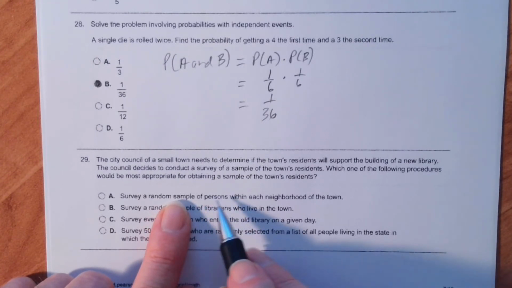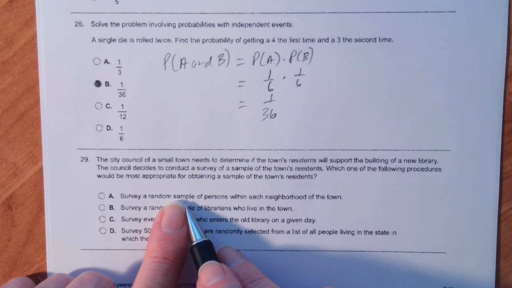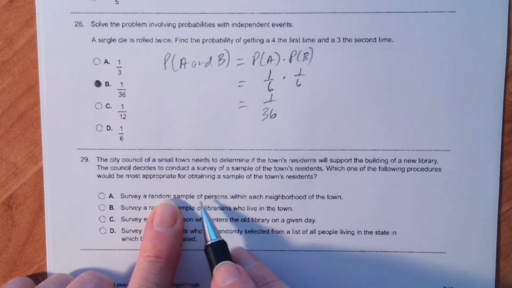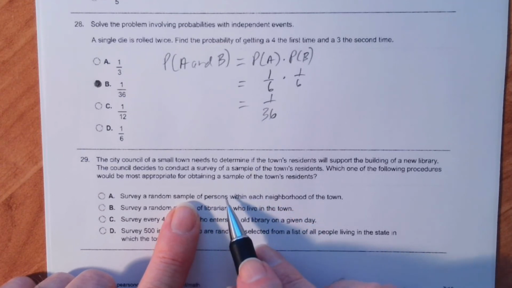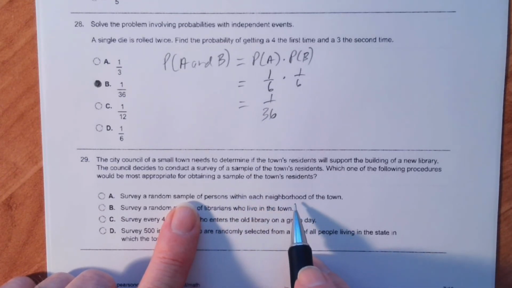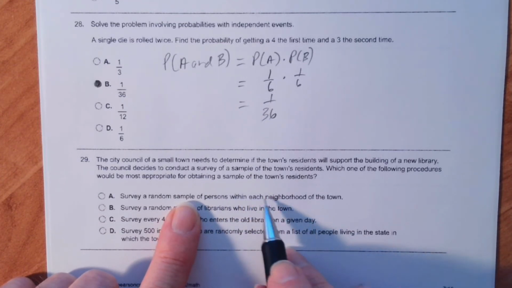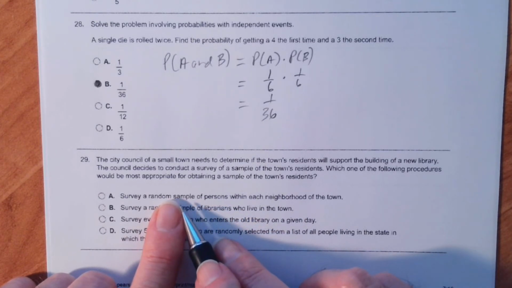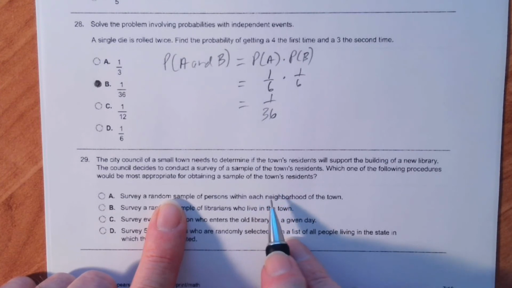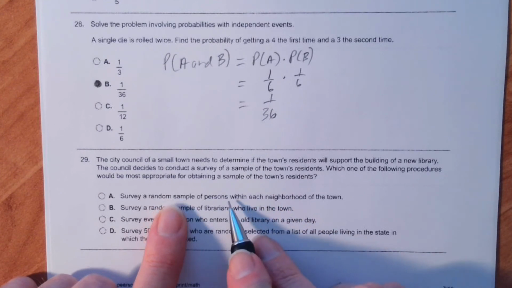So basically that means every person in the sample could be chosen within each neighborhood of the town. So in other words, this is done randomly. You're not just picking all your friends or just all women, but it's random in each neighborhood of the town. So this sounds like a pretty good answer here.